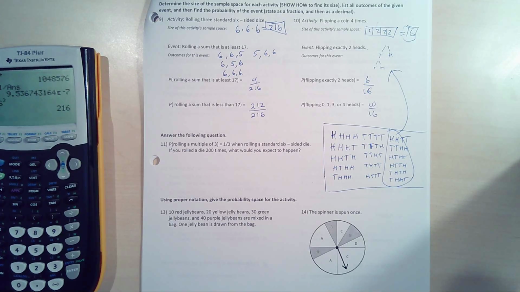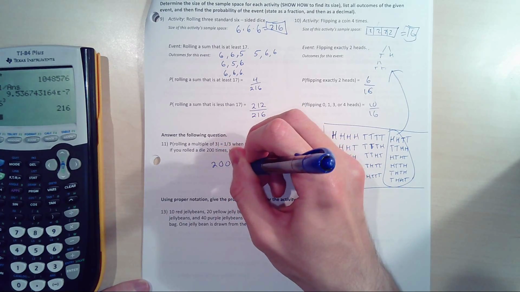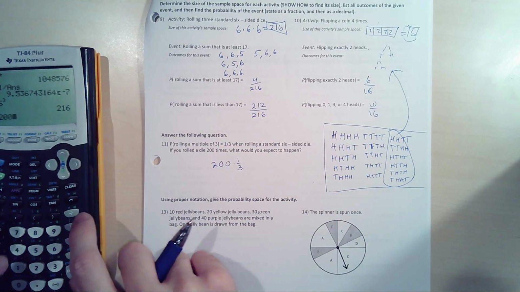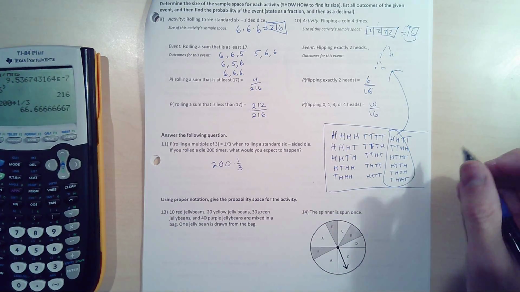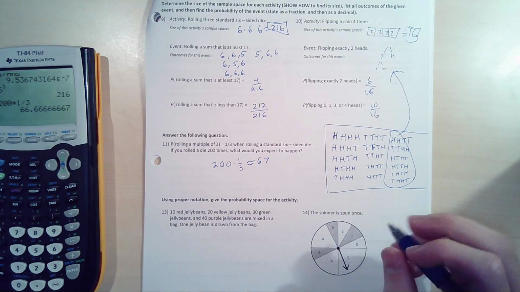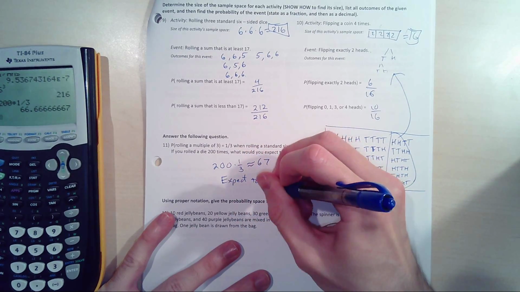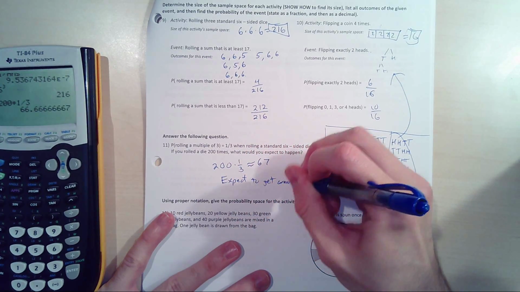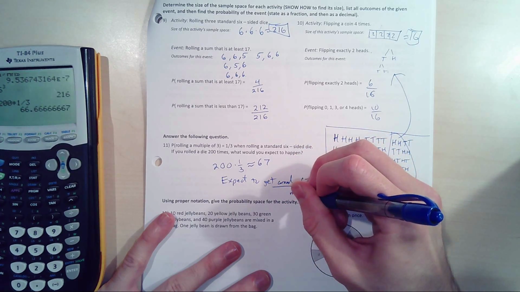Number 11, rolling a multiple of 3 equals 1/3 when rolling a standard 6-sided die. If you roll a die 200 times, what do you expect to happen? Well, you just multiply 200 by 1/3. In the calculator, 200 times 1 divided by 3 is 66.6 repeating, so this is approximately 67. So you expect to get around or near 67 multiples of 3.